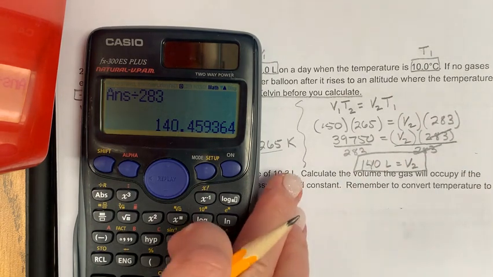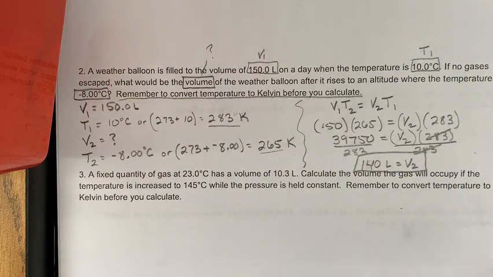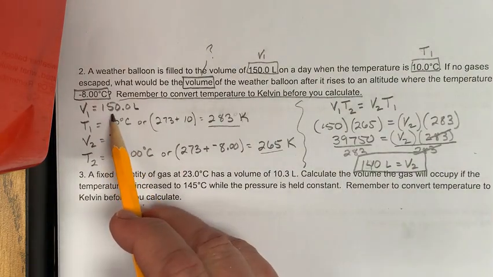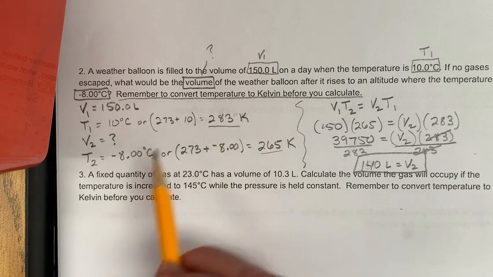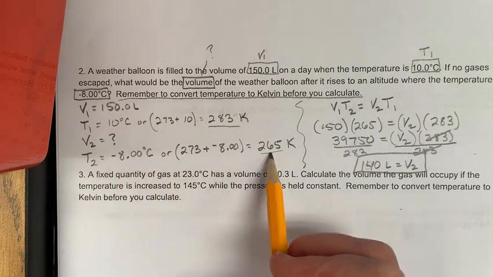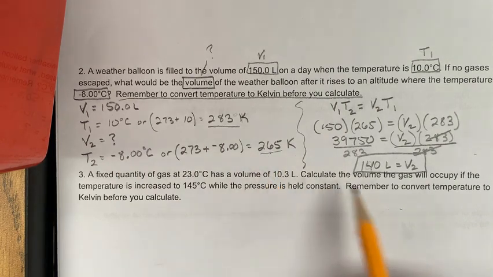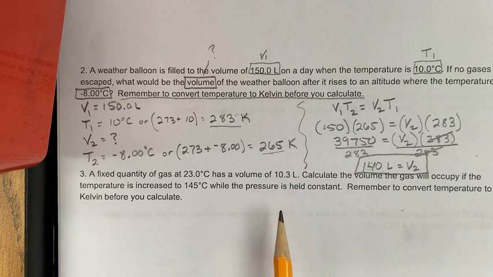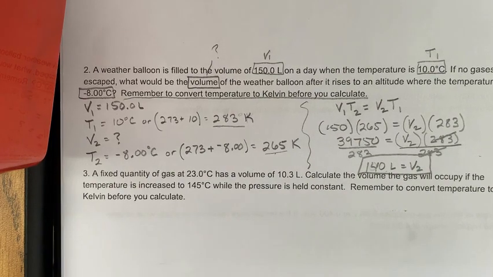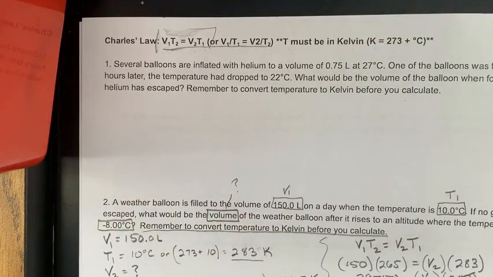Does this make sense? We had a starting volume of 150 at temperature 283, and we went down to 265, so we would assume the volume would go down, and yes, it did. That's my double check. That's question number 2 on the page with Charles' law.